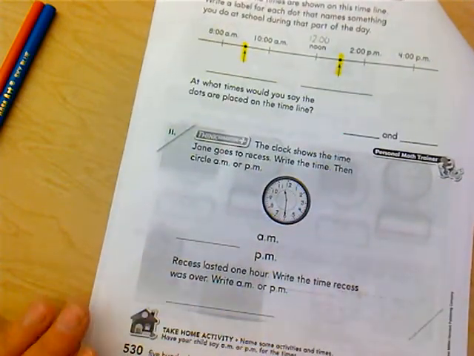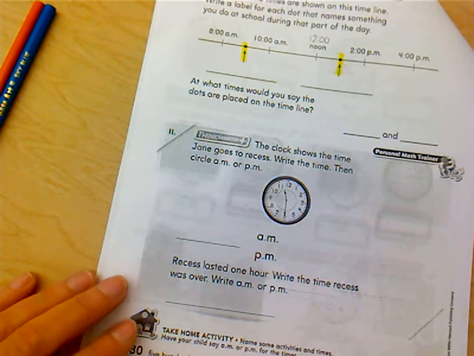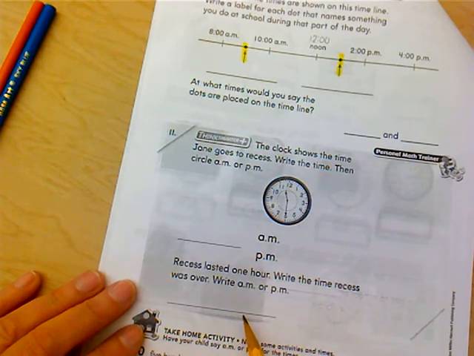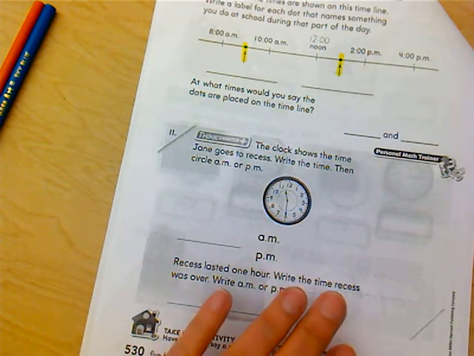Okay, question number 11. You can read that one and decide about when you do recess at home, and you're going to write the time. Let's see, recess lasted for 1 hour. Write the time that recess was over. Wow, a 1 hour recess? Oh, I'd like to have a 1 hour recess. We don't get that either.